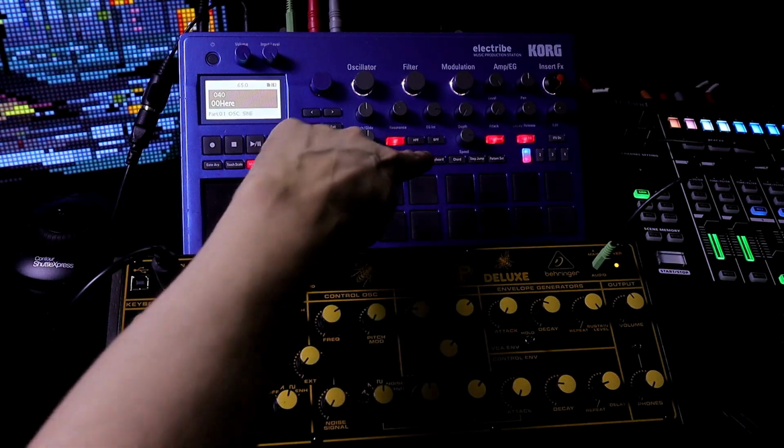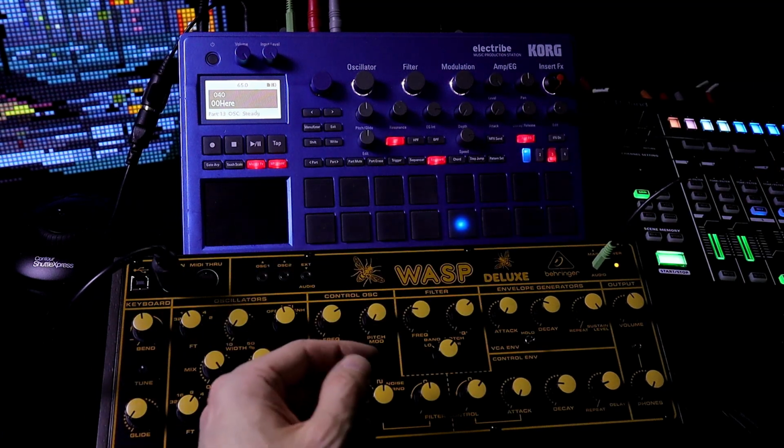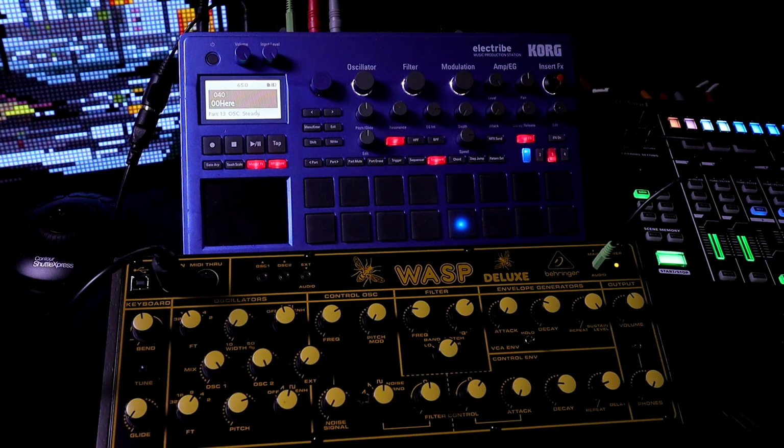So what I'm going to do is hold down keyboard and then press track 13. I did that because the Wasp synth is set to receive MIDI data to that channel. On your own synths, you'll have to figure out how to set the MIDI in channel by checking the manual or looking it up online.